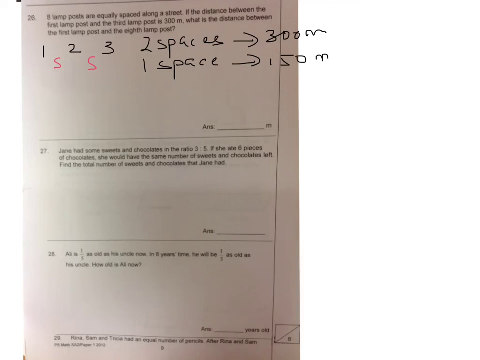So 1 space would be 150 meters. What's the distance between the first and the 8 lamp posts? Between the first and the 8 there will be 7 spaces. That will be 150 times 7. So for our answer for question 26, it will be 1050 meters.